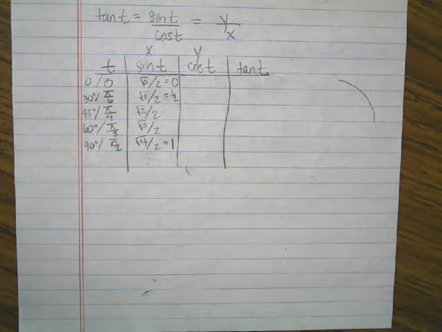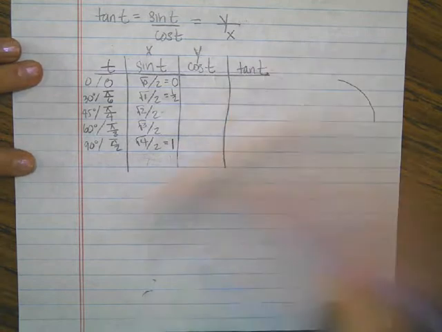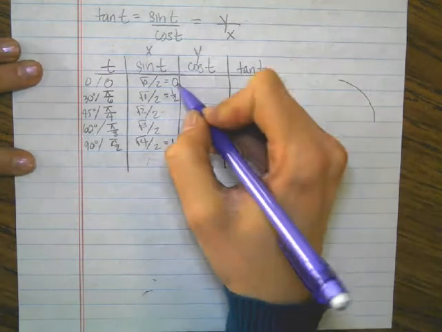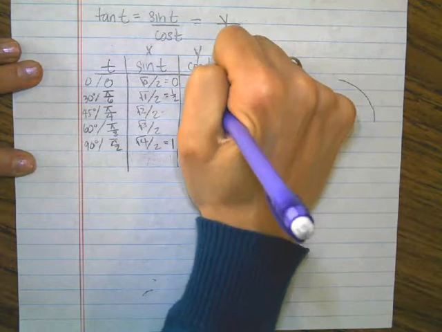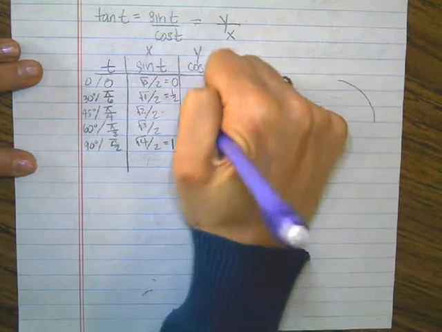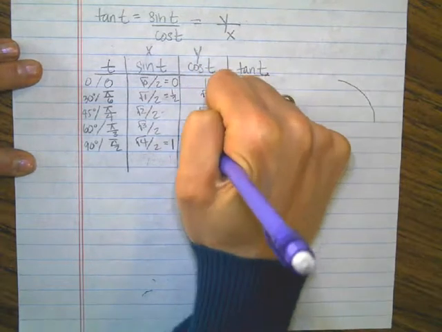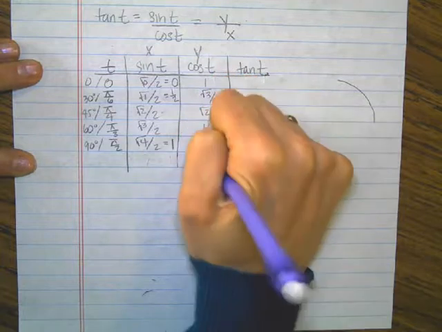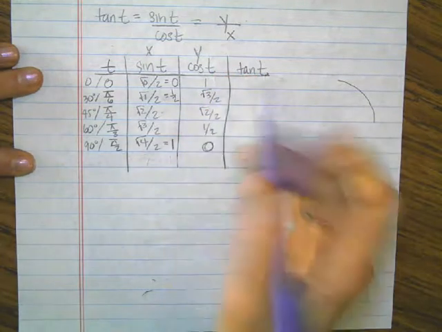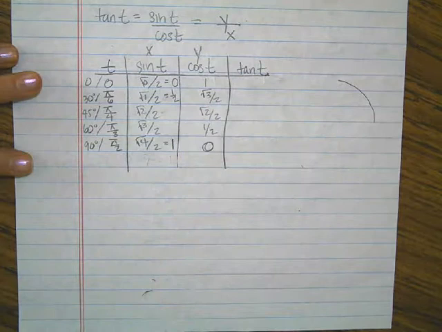Okay, for cosine, it's the same thing, only backwards. So instead of starting at 0, now we're going to start at 1, and it's the same values. So 1, square root of 3 over 2, square root of 2 over 2, 1/2, and 0. So in this way, you're working the opposite way up the ladder.